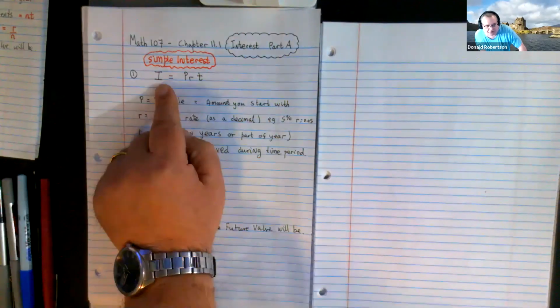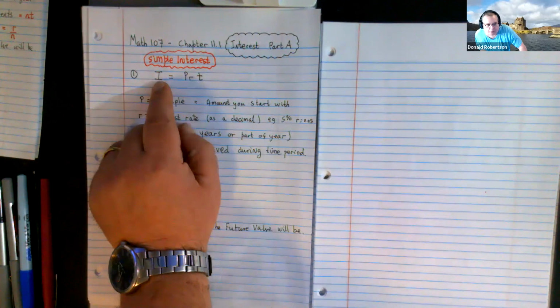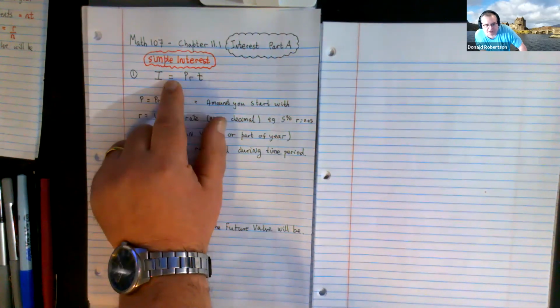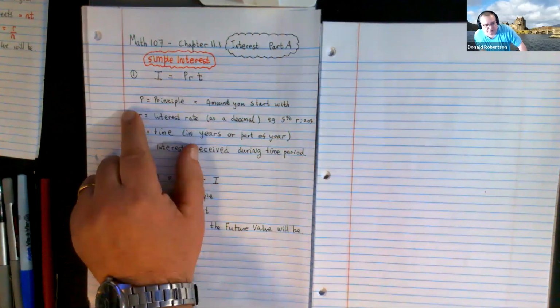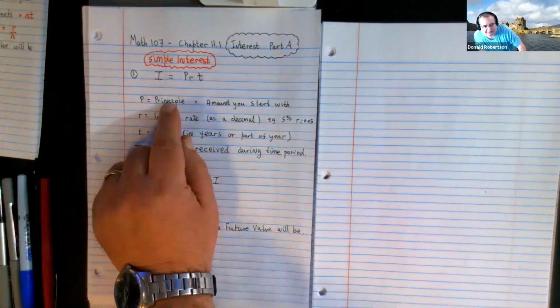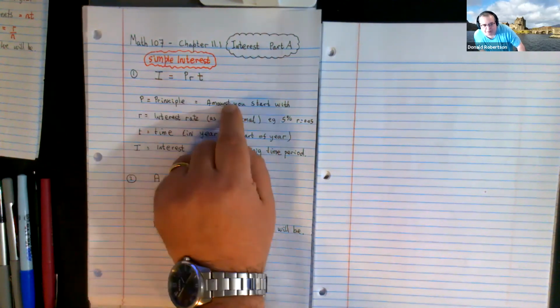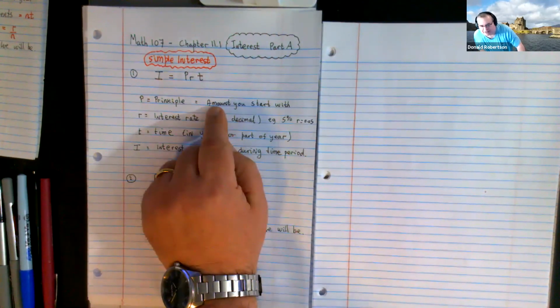The simple interest, capital I, is given by this formula, P times R times T. In the jargon, P is called the principal, and P is the amount that you start with. So in a story, it may be, I started with $200 and the bank gave me 5% interest. So P, called the principal, is what banks call this.